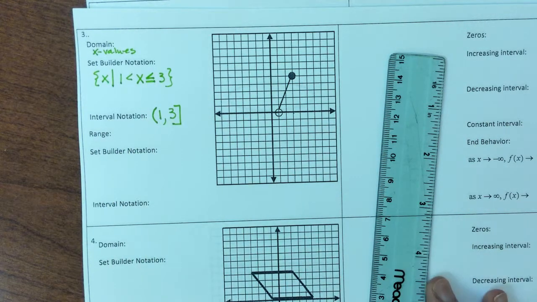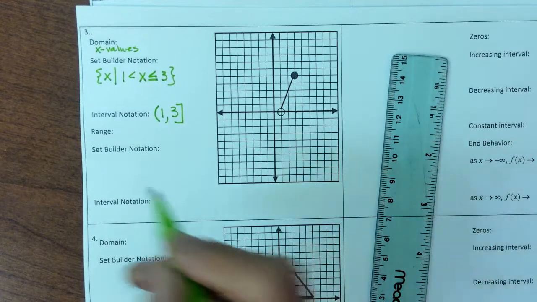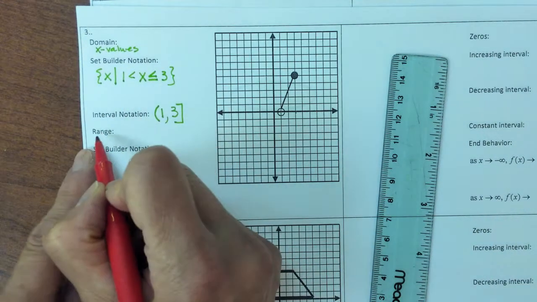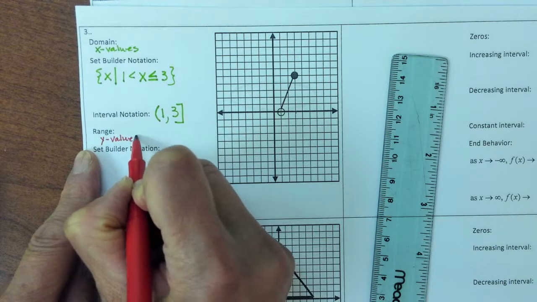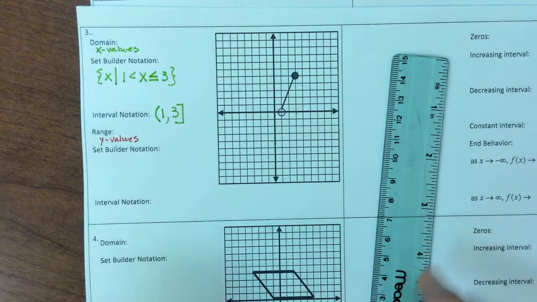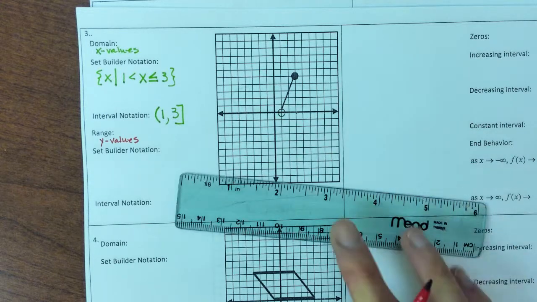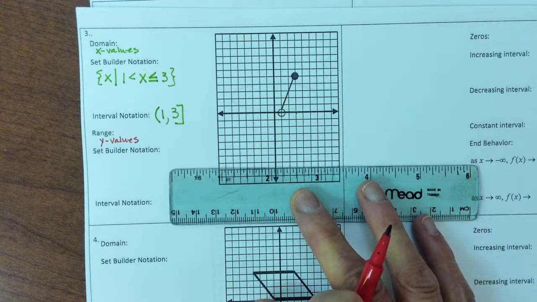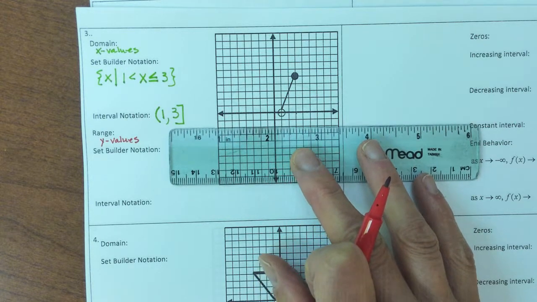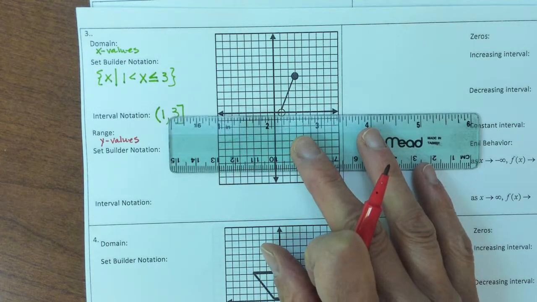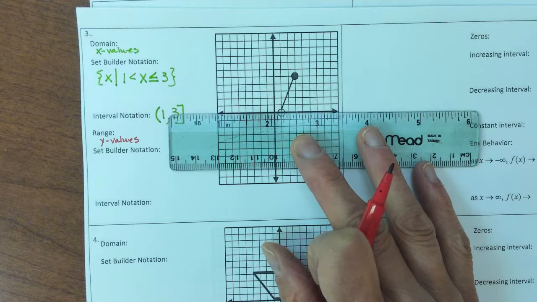So let's look at range. So for range, I'm looking for my y values. So with y values, I want my ruler to always touch my reference, which is my y-axis. Start from the bottom, and my function begins about there.